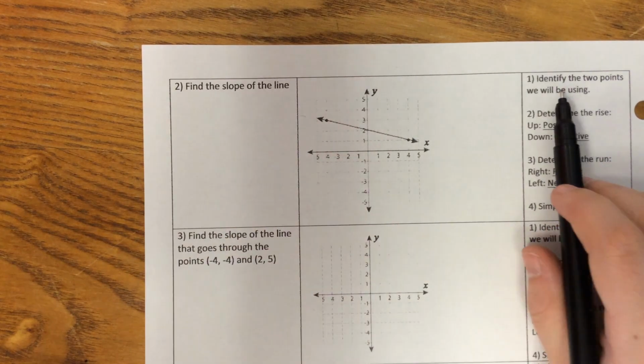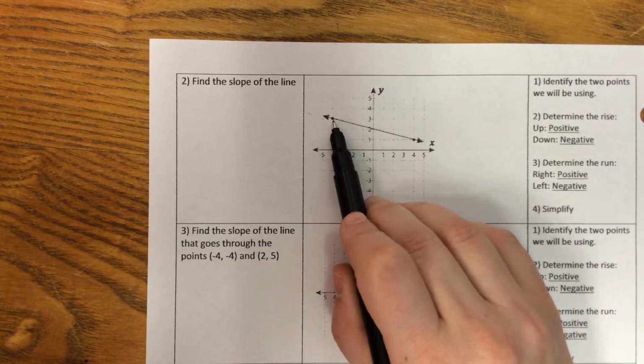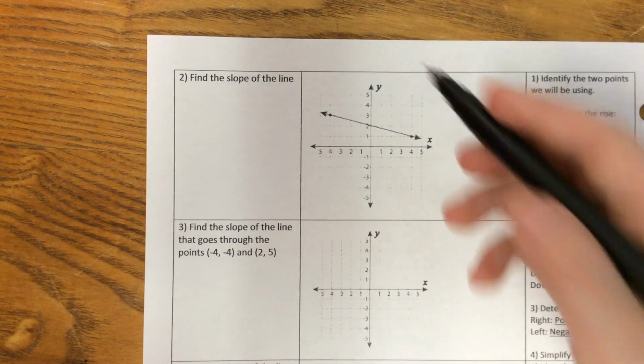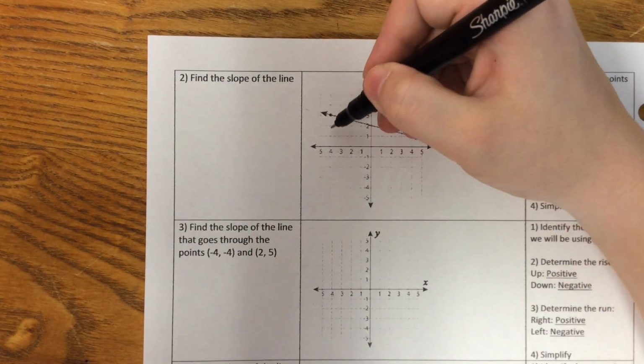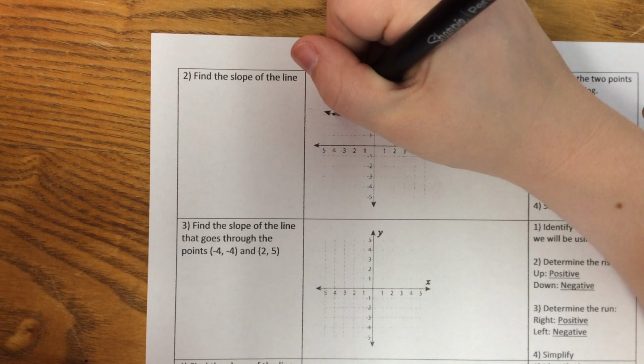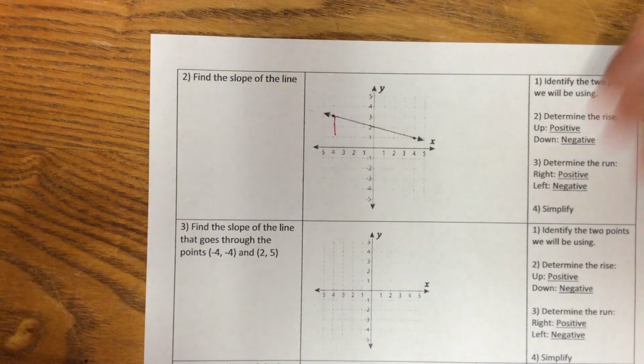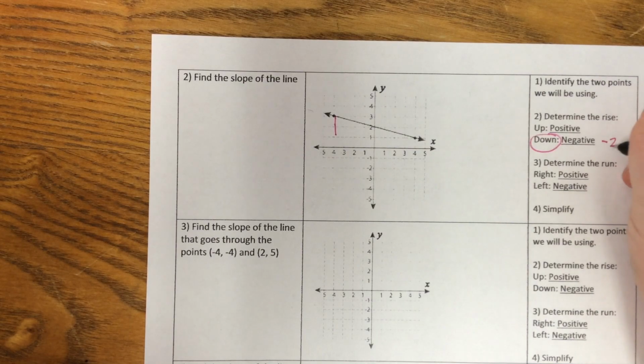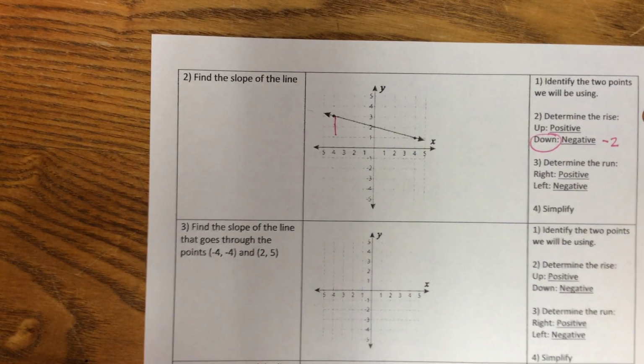Alright, so we're going to identify the 2 points. We're using this point and this point. I always like to start left and go right. So my rise, I'm actually going to start here. I'm going to work my way down. And it goes down 1, 2. So it went down, and it was 2. So it's going to be negative 2 is my rise.